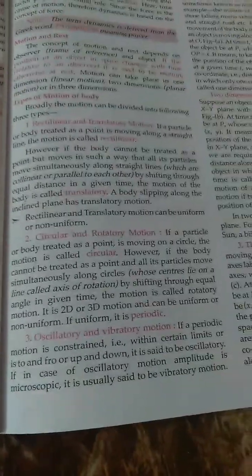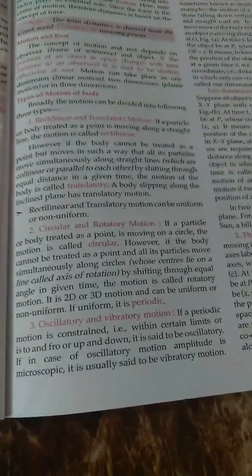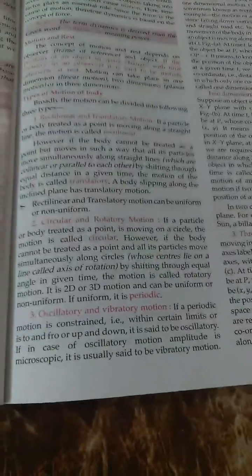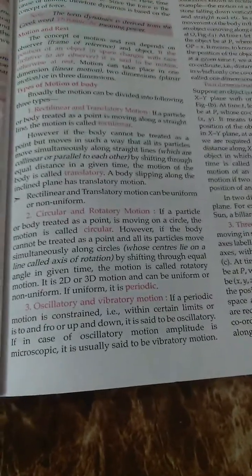We call it a rotatory motion. It is 2D or 3D motion and can be uniform or non-uniform. If uniform, we call it a periodic, oscillatory, and vibratory motion. If a periodic motion is constrained within certain limits, that is, to and fro or up and down, it is said to be oscillatory. Like if it is moving up and down, to and fro, it is called oscillatory motion.